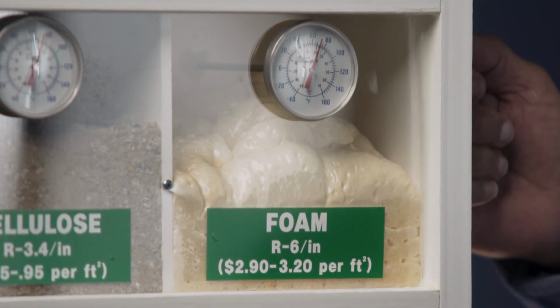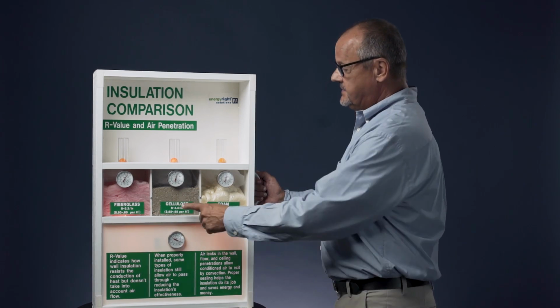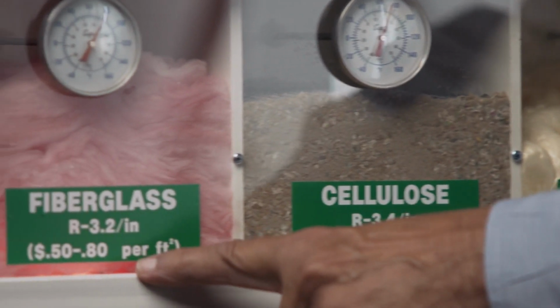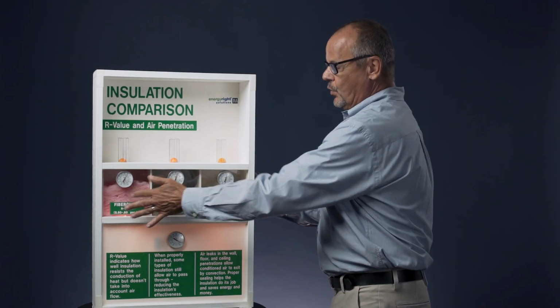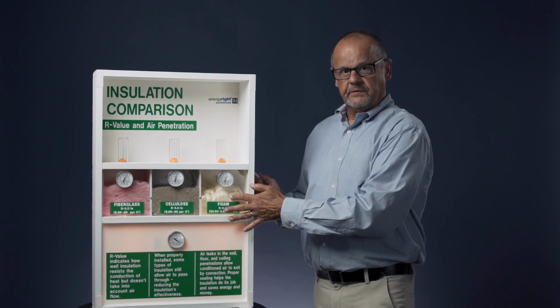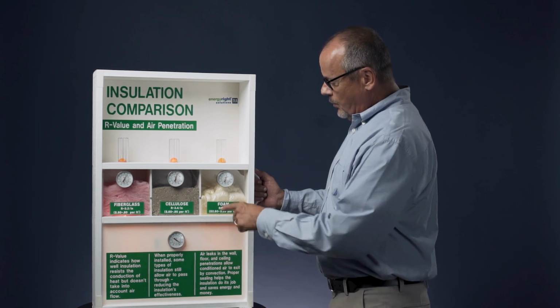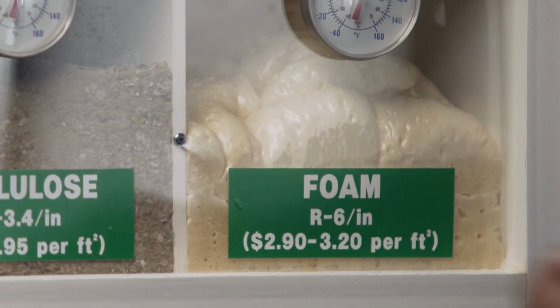It's an R6 per inch. The higher the R value, the more effective it is. Cellulose is 3.4 per inch. Fiberglass is 3.2 per inch. So that just simply means that you have to have more of these two than this one to achieve your R33 or R38. From a cost standpoint, foam is the most expensive, $290 to $320 per square foot.